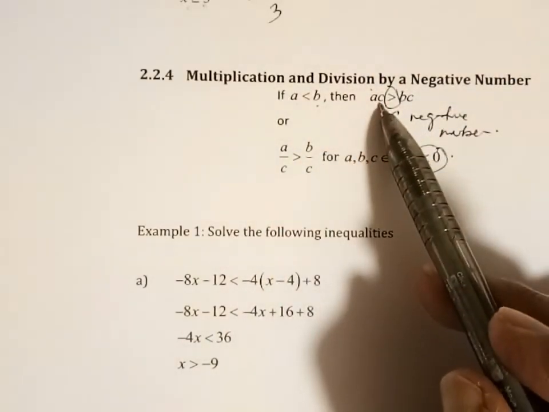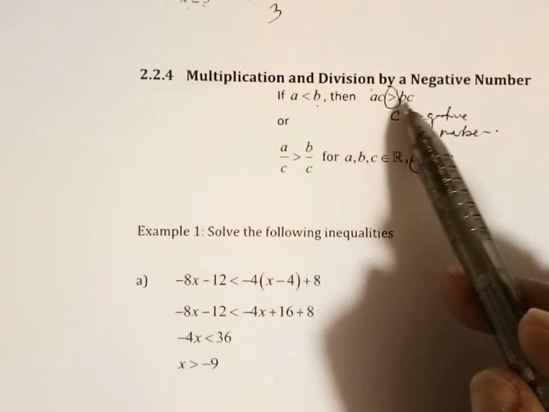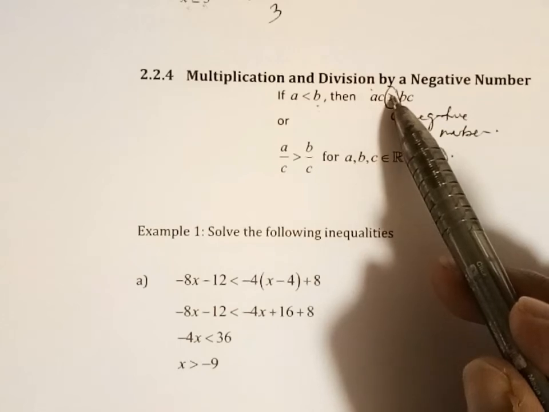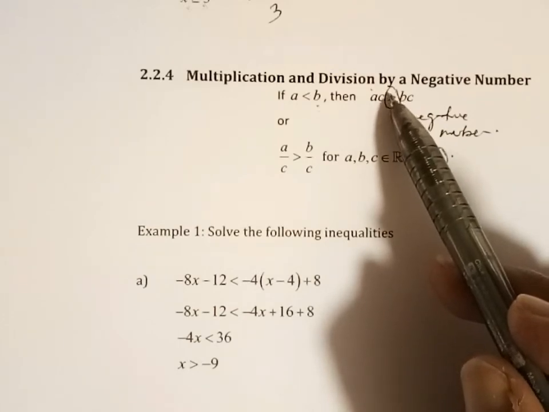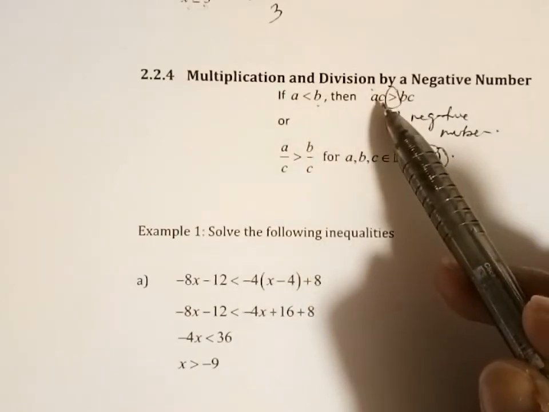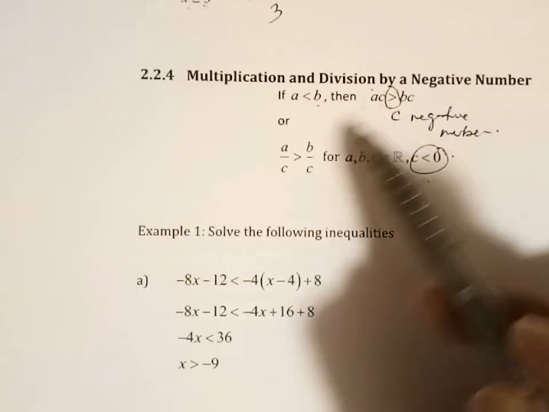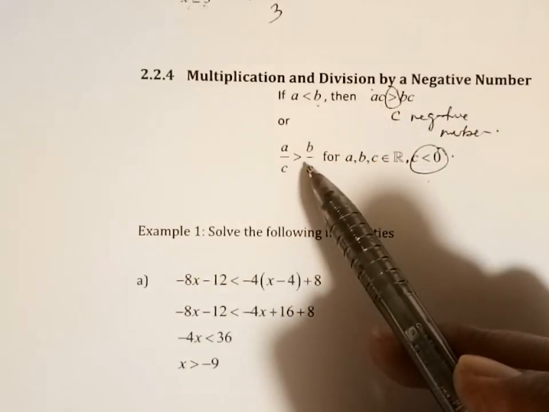If C is negative, when we multiply A by C and B by C, the sign of the inequality is changed into greater than. Earlier it was less than; if multiplied by a negative number, the sign is changed into greater than. The same also goes for division.